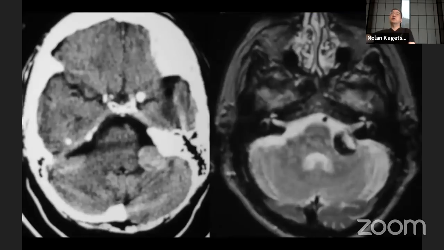Okay, this is another case. So this is a CAT scan. We can tell because the bones are dense, and we can see this lesion in the posterior fossa in the cerebellopontine angle. And this is an MRI, a T2, because the CSF is white, and we see this same lesion, and it has kind of dark signal and bright signal.